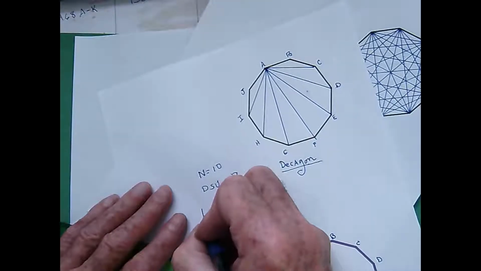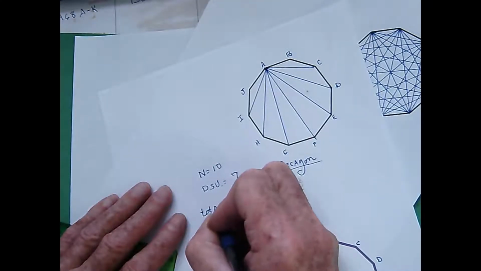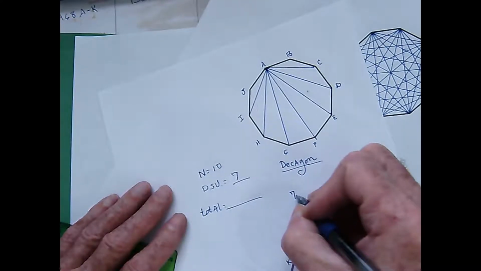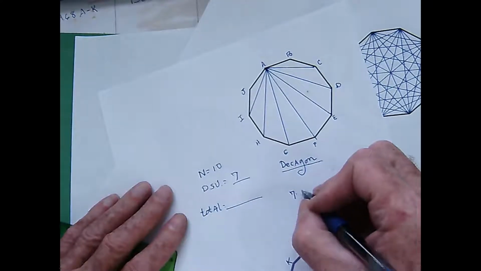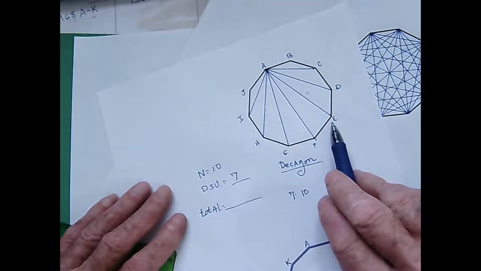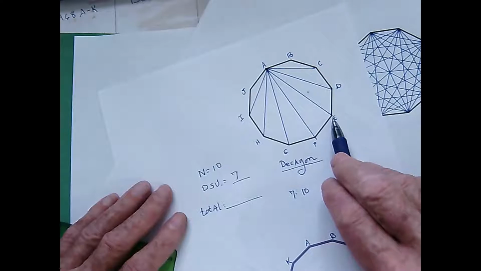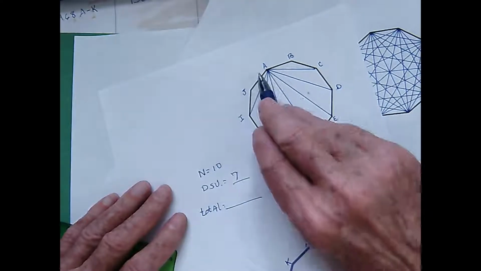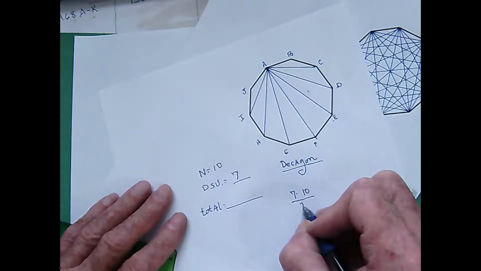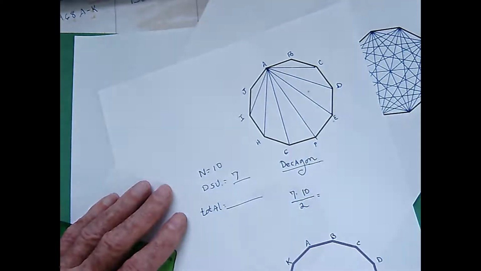7 diagonals from a single vertex. And so what's the total number of diagonals that I could draw? 7 from every vertex. I have 10 vertices. But that would call AE a diagonal, and later when I get to vertex E and start showing diagonals, I call EA another diagonal. I don't want to count that twice. I got to divide that by 2. So it looks like I got 35 total diagonals there.